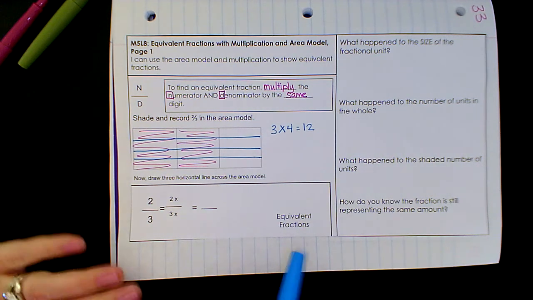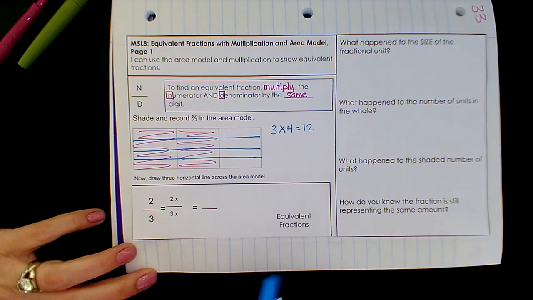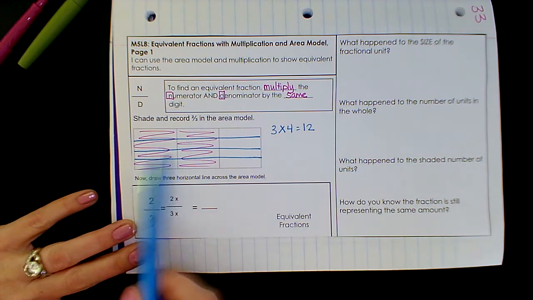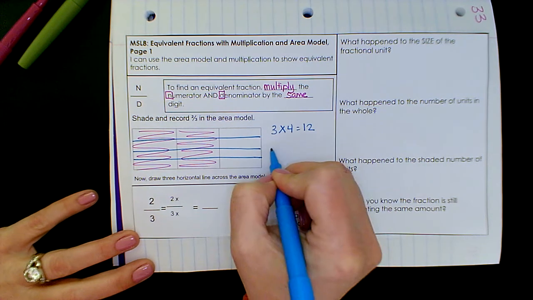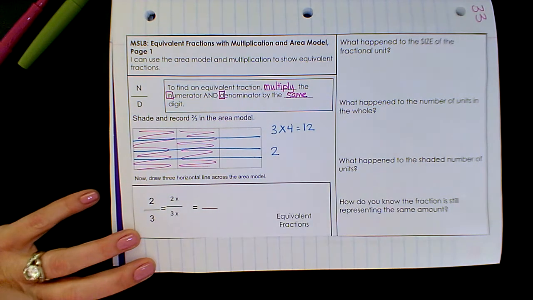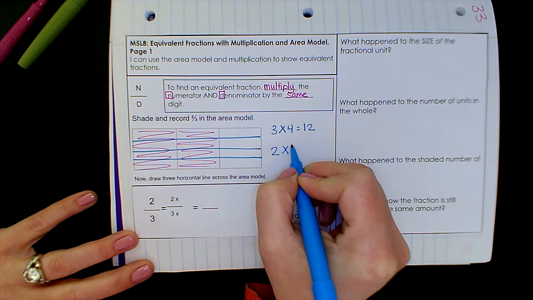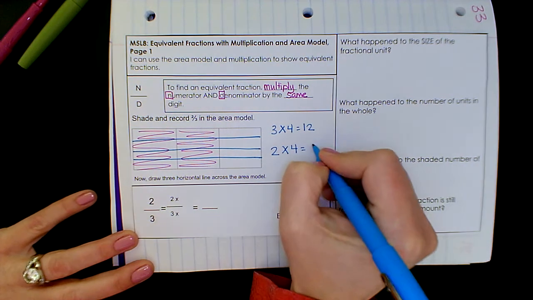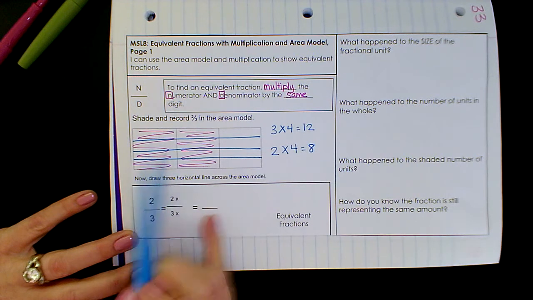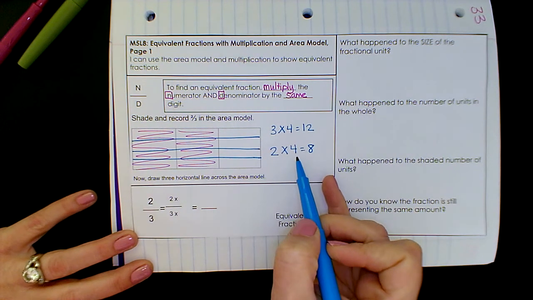Now it says, what happened to the selected or shaded part of the units? Okay, so let's look at my units. It used to be 2/3, right? Or 2 out of 3, right? Was colored, was shaded in, right? 2 of those were, right? But I multiplied it by what? By 4. And what did I get? I got 8. Okay, so what's the shaded part now? The units became 8 because I multiplied it by 4.